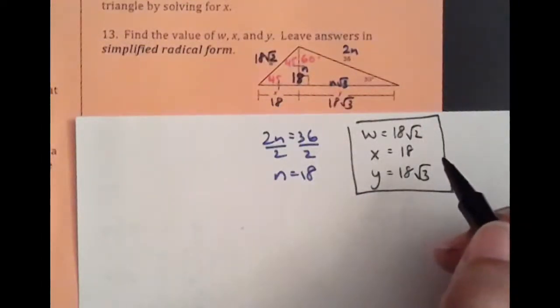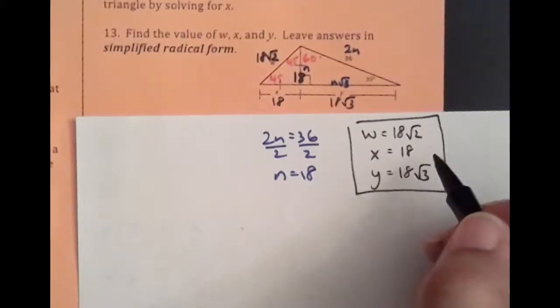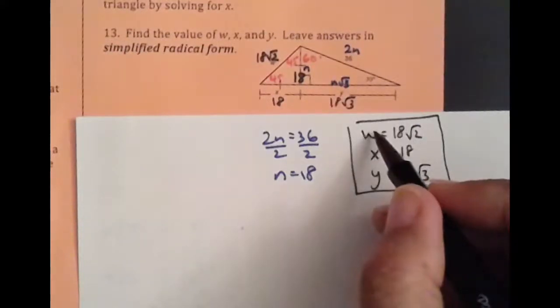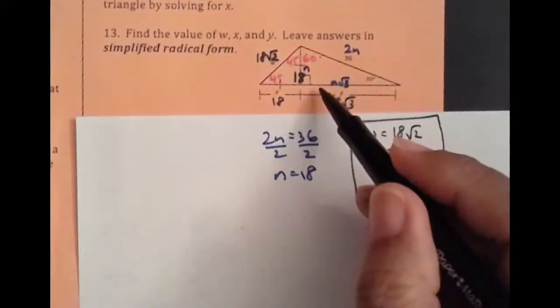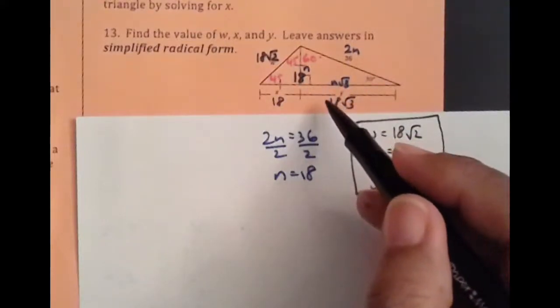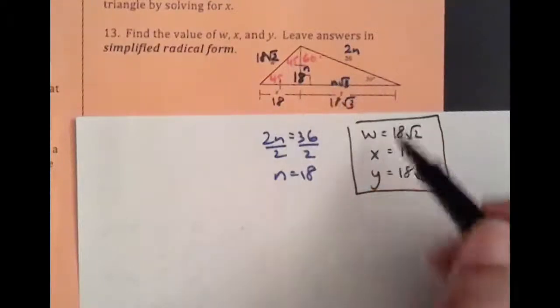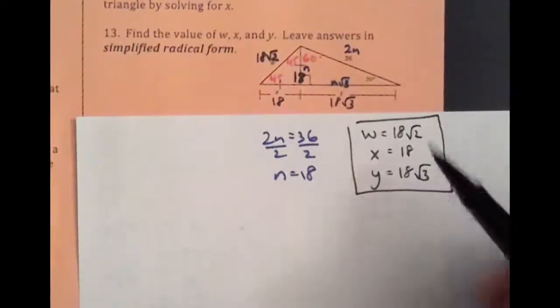Just so you know, the answers on the back page are off. It doesn't have W, X, and Y like it has in the picture. It has X, Y, and Z. So just make sure you know that this is the correct answer.